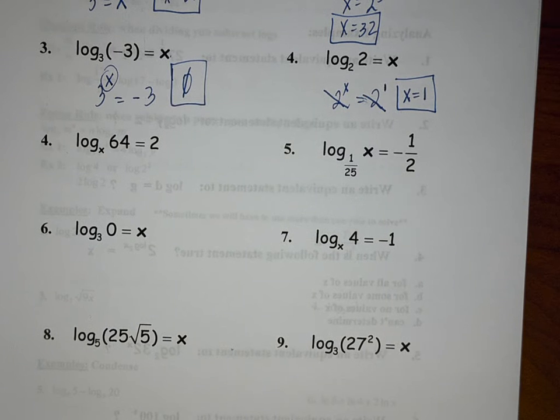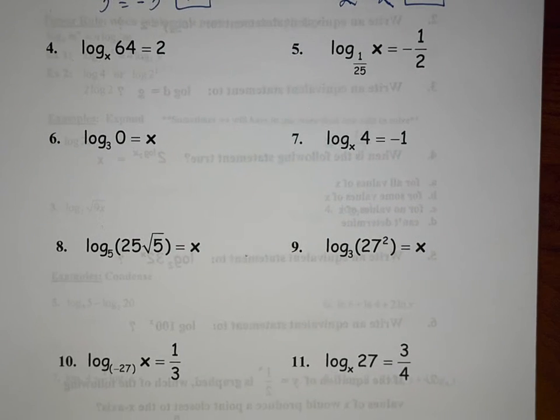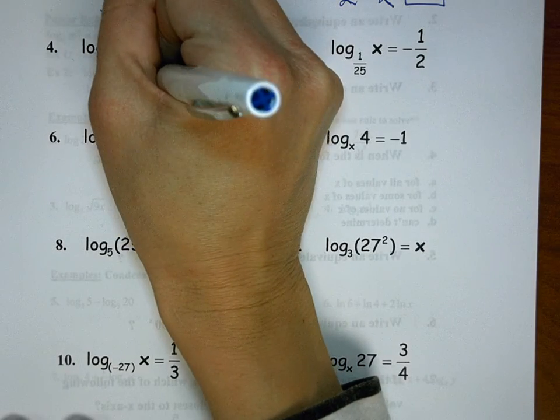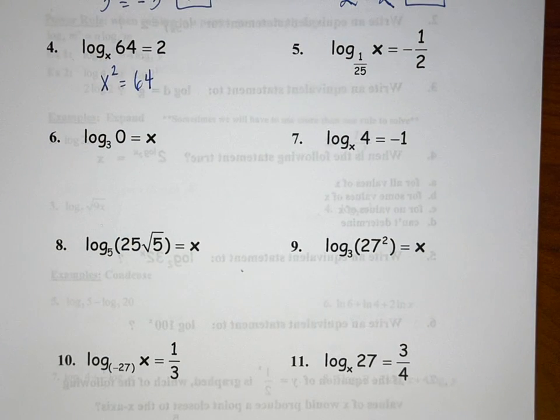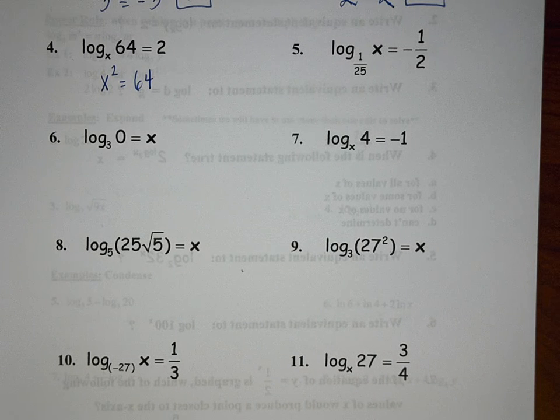Questions so far? All right, moving on to the next example. Again, for a popsicle stick, I would like someone to tell me how to change this into exponential form. Connor. Very good. X squared equals 64. Now, how am I going to solve this? Again, for a popsicle stick, I would like someone to tell me how to solve this.